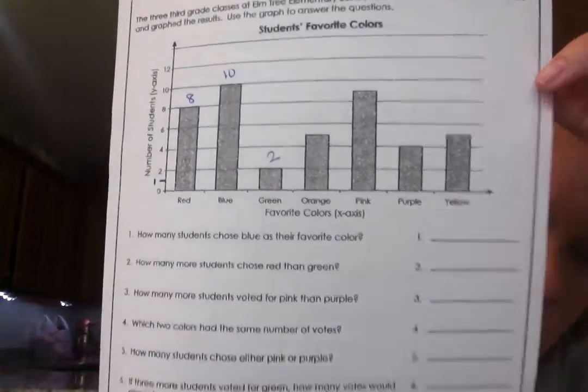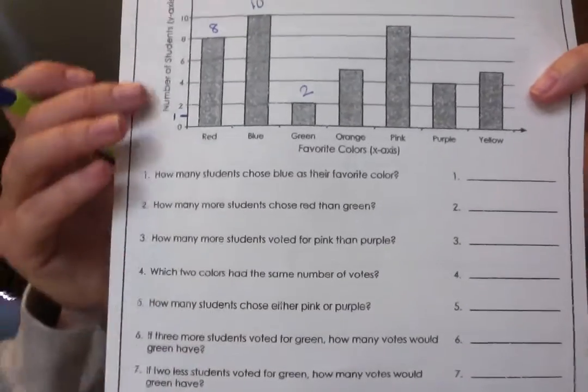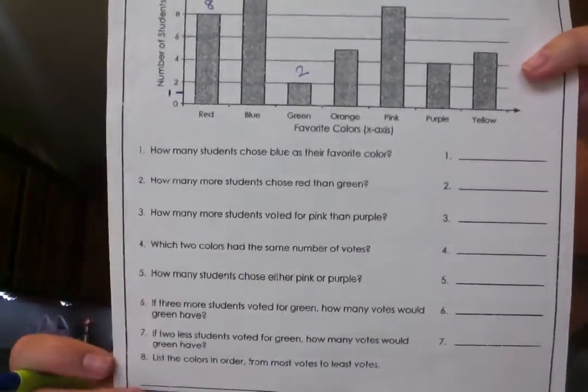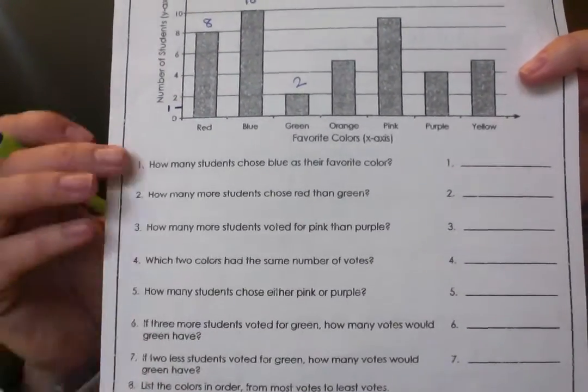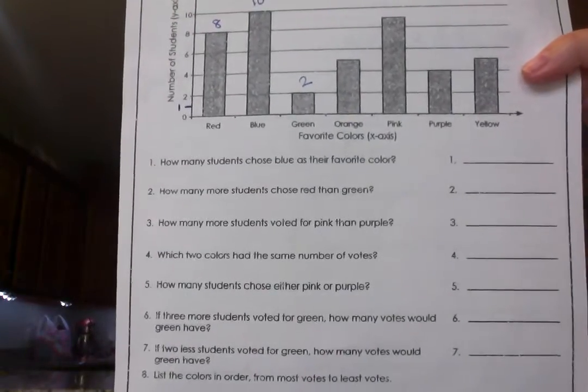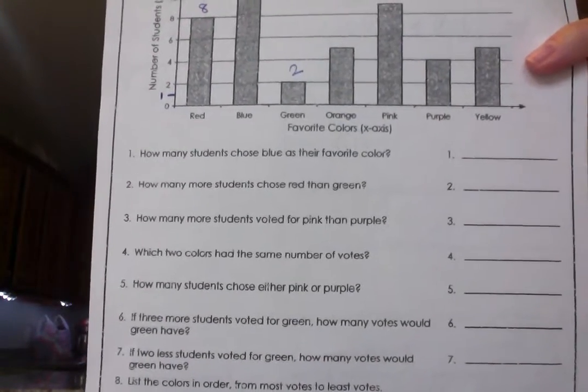Like I've told you before, I usually go ahead and look at the graph and write down what I know. So I know that red has 8, blue has 10, green has 2, all right, etc. I go ahead and write those at the top. So that way when I'm answering these questions down here, I don't have to recount every time or look every time. So then I'm going to start with my questions. You have 7 questions about this one. Make sure you look at the wording because some of them are how many more, how many less.